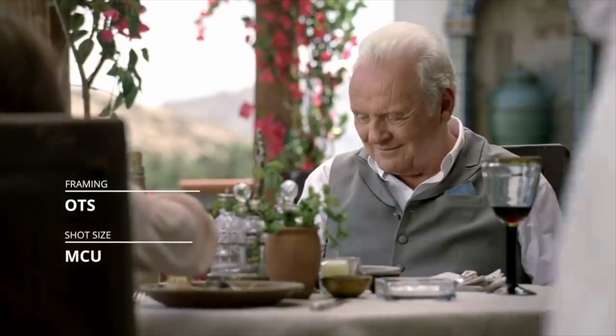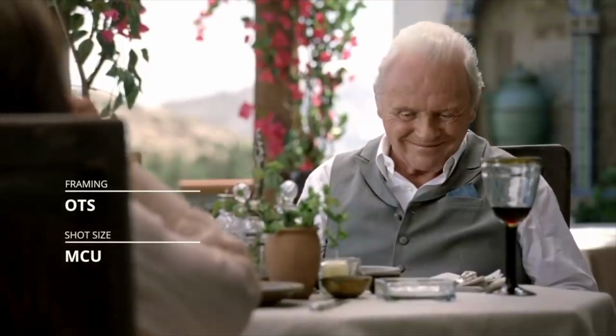Soon into the scene, we land at this shot, an over-the-shoulder medium close-up.